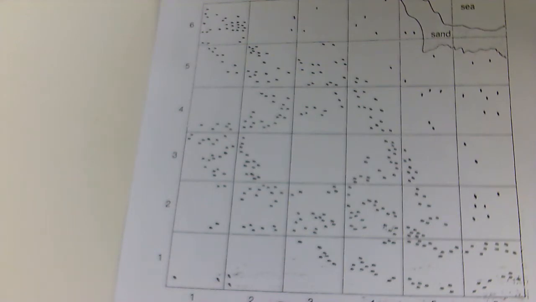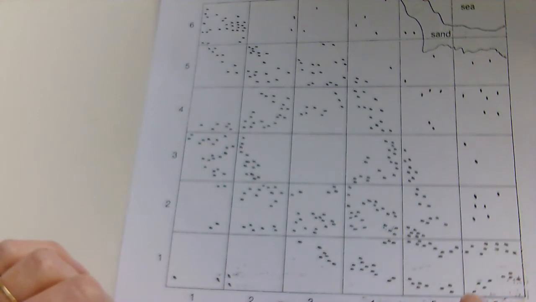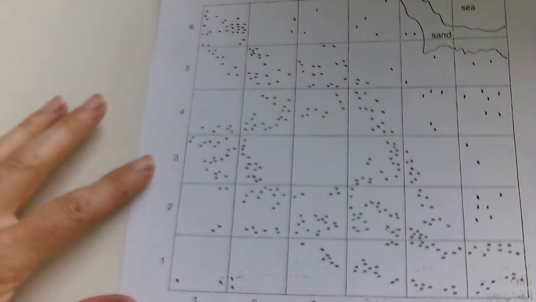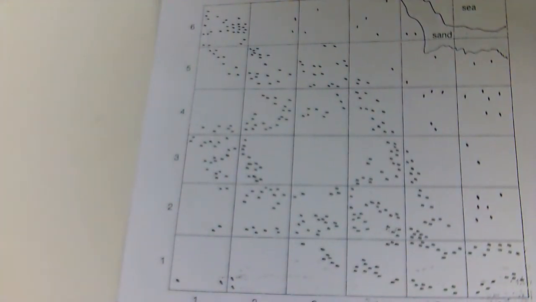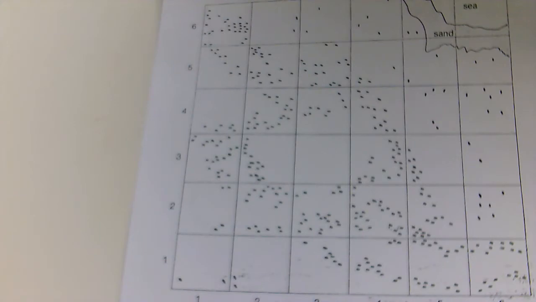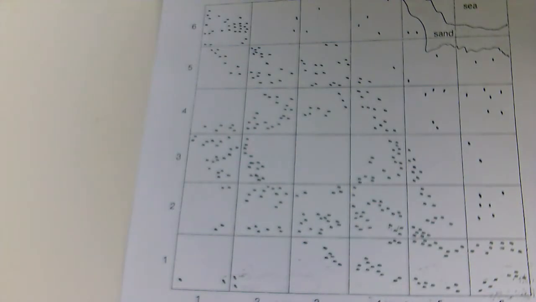The first thing I need to do is decide on a sample. I've divided my island up into squares, 6 by 6, which gives me 36 squares. I don't want to do all of the squares, but if I just picked one square, say this one, there are 9 birds in it. Some squares have more, some have less, so that isn't necessarily representative to say that every square will contain 9 birds. So I'm going to take a sample that gives me a better average.